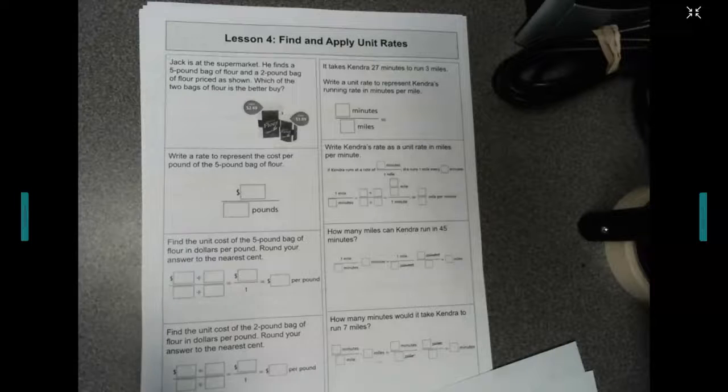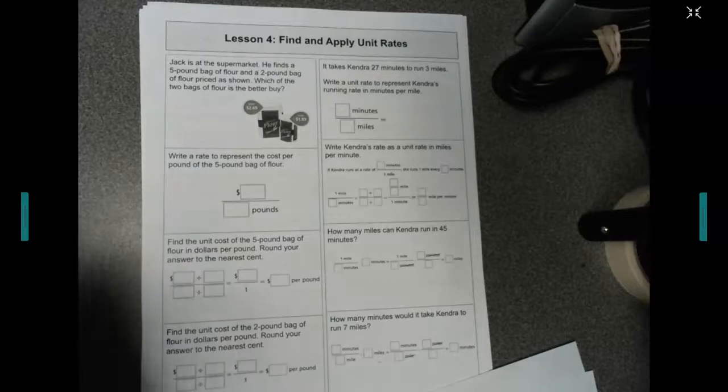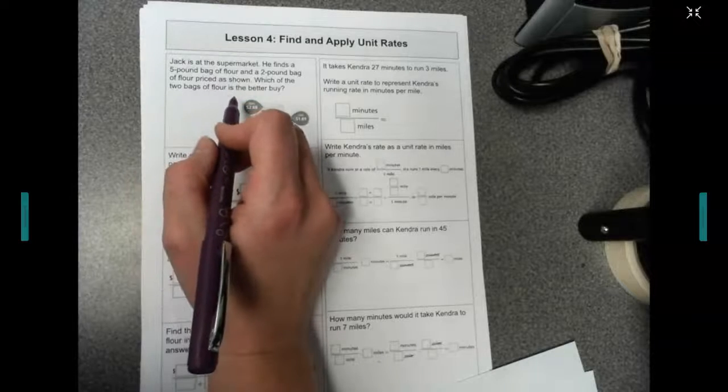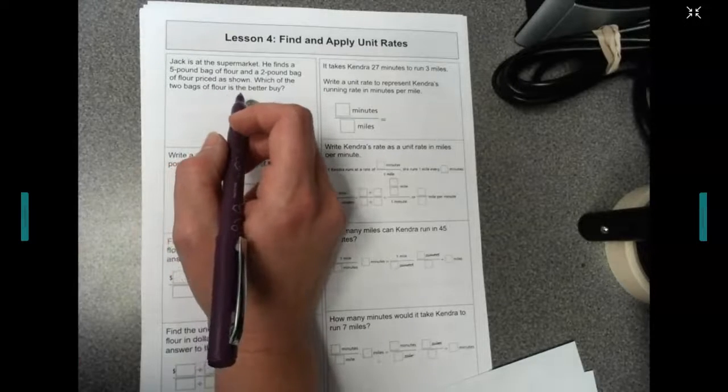Okay, we're on Module 5, Lesson 4, which is find and apply unit rates. And we have done this already. We're just putting it together with some problems, and we're writing them out and getting some more practice. And if you want to look at this in your book, it's on page 159.